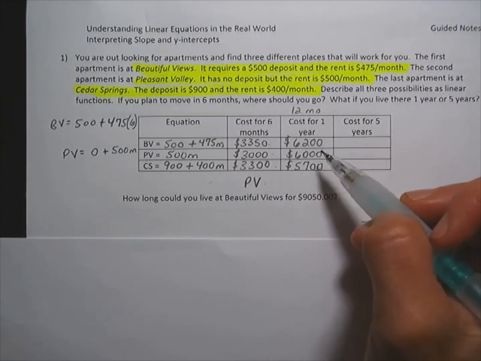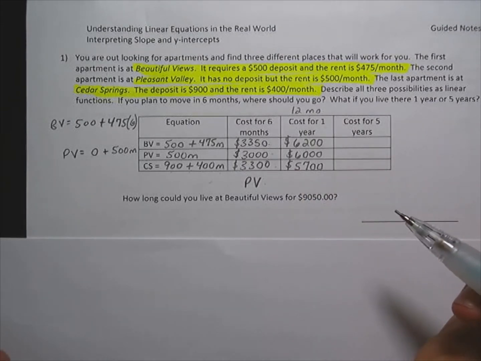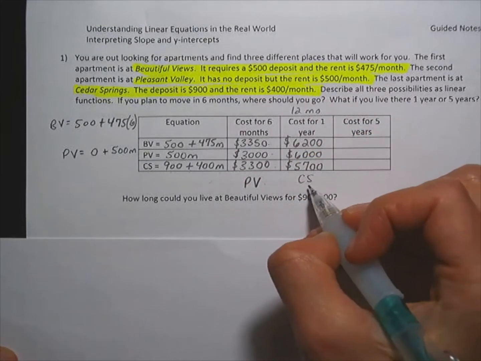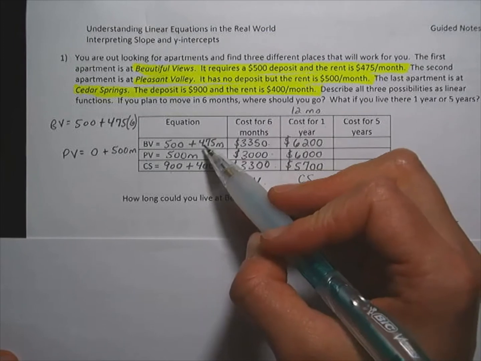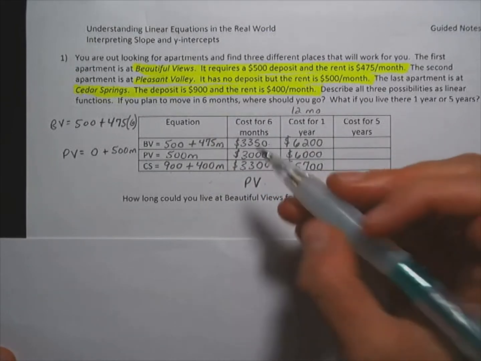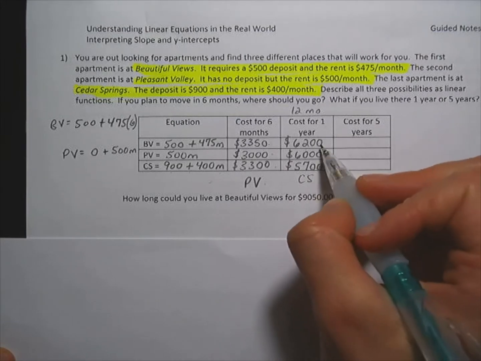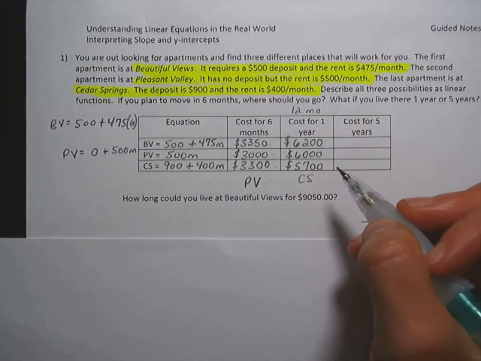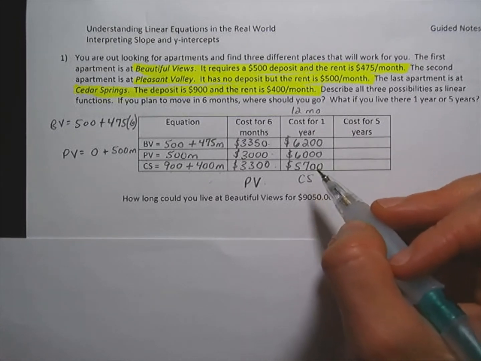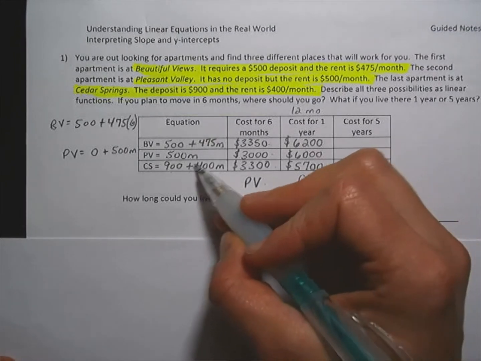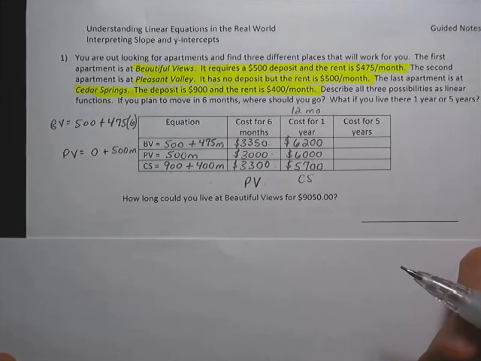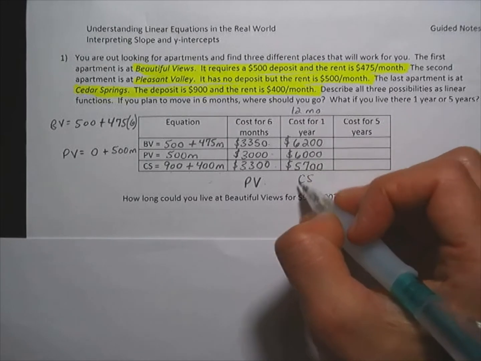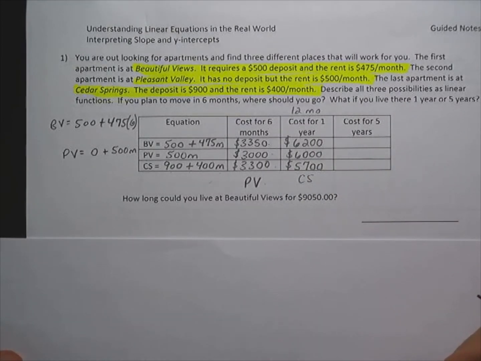So which one would be the best value if you decided to live there for a year? Well, which one's the cheapest? If I lived there for a year, Cedar Springs would actually be the cheapest. Notice, these numbers can kind of play around with you, but when you figure it out, different amounts of time, depending on how long you wanted to live there, will give you different values because you're paying different amounts per month, and that will make a difference. So in this scenario, if you live there for a year, Cedar Springs would be the cheapest and the best value for your money.